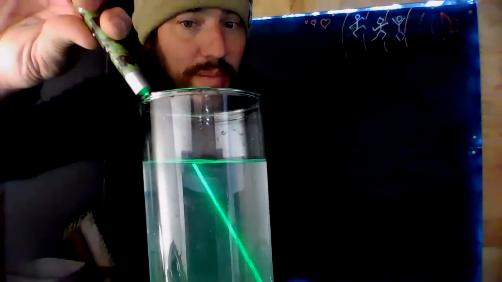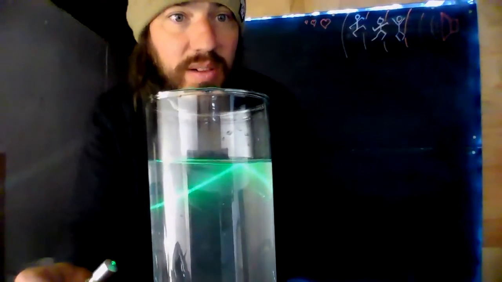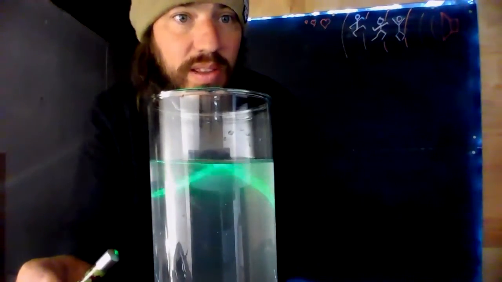Again, total internal reflection only happens when light is moving from a higher index of refraction to a lower index of refraction. We don't see it when the beam is moving this way. We do see it when the beam is moving this way.